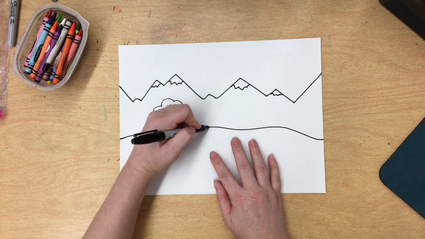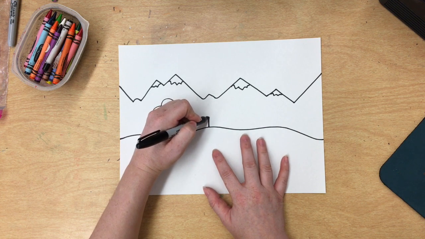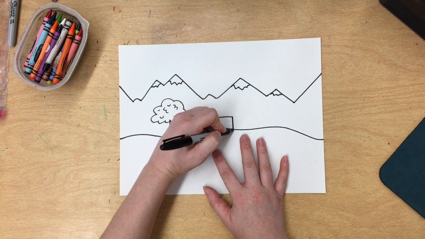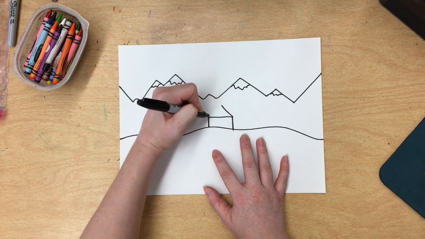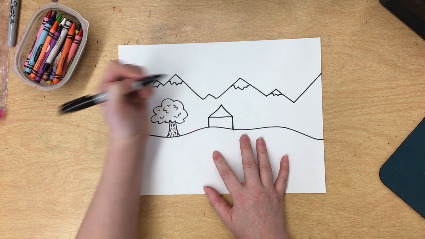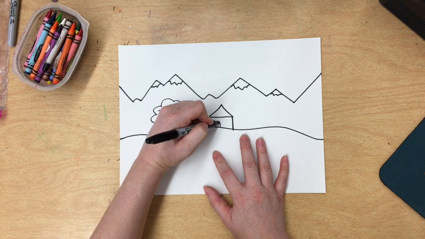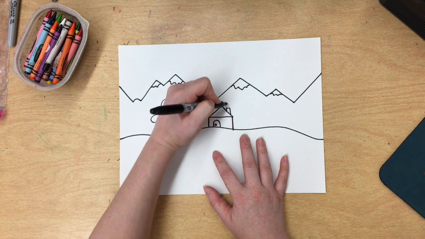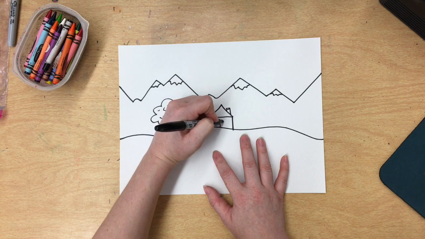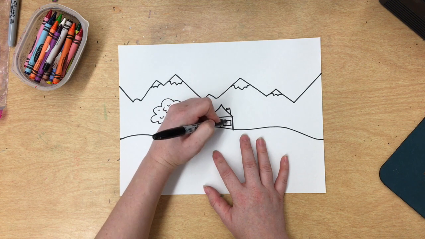You could add a cabin in the woods if your picture is in the mountains. Sometimes I add a rectangle, sometimes I make a trapezoid roof or a triangle roof. I'm imagining that this is a nice cozy little cottage with a chimney out in the wild. What a nice place to visit.